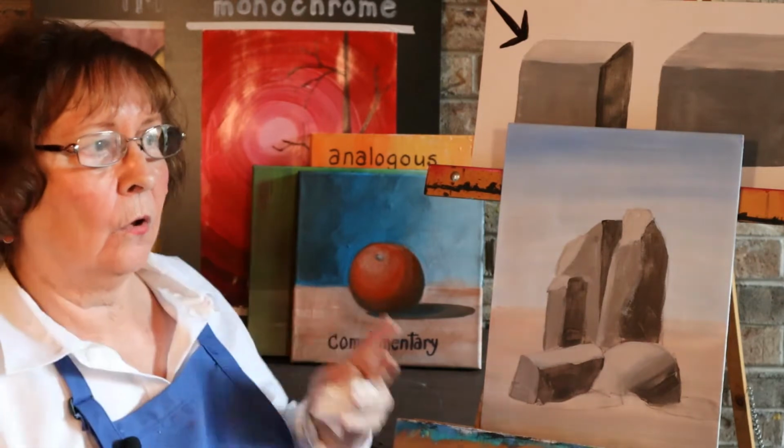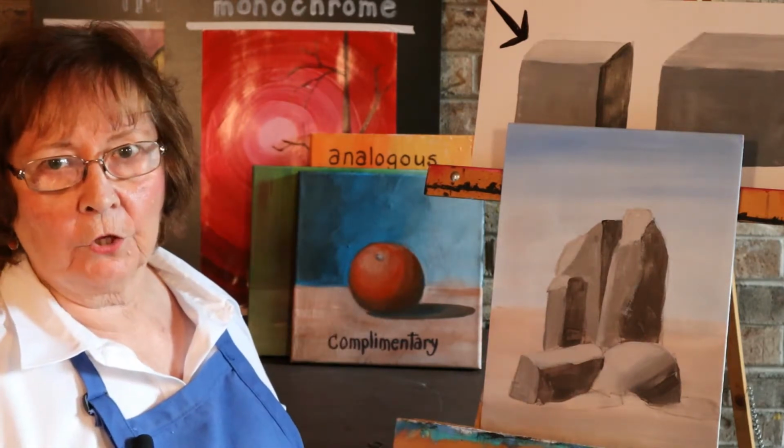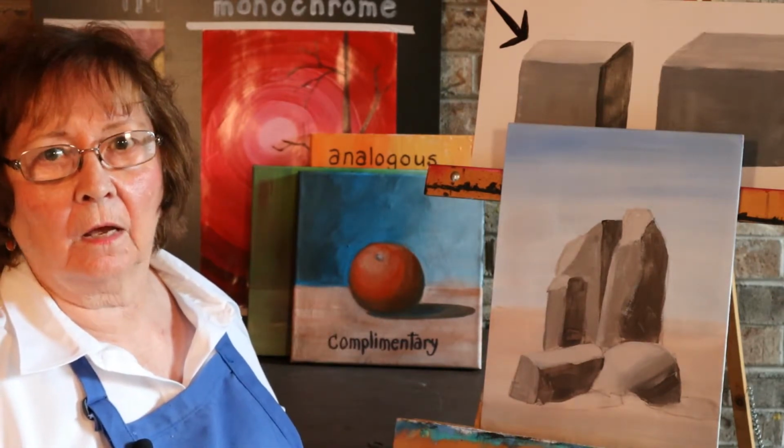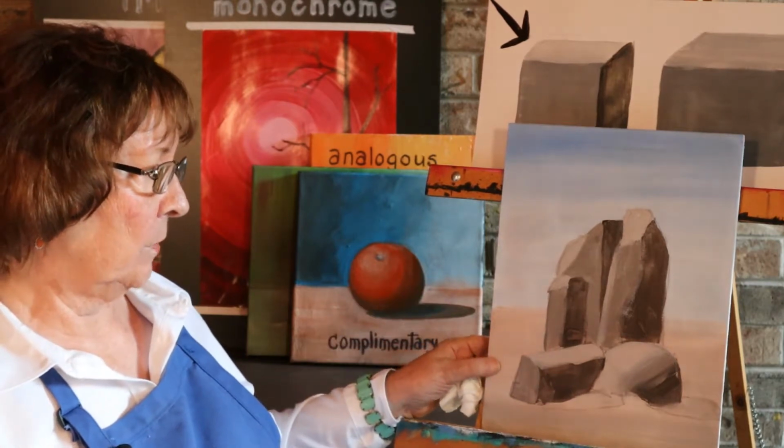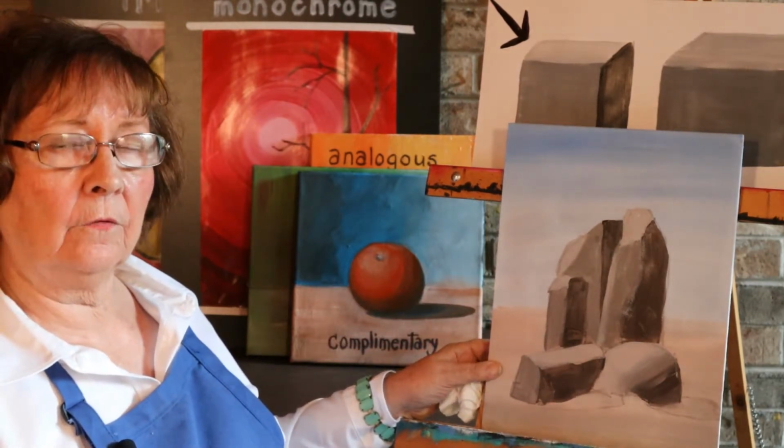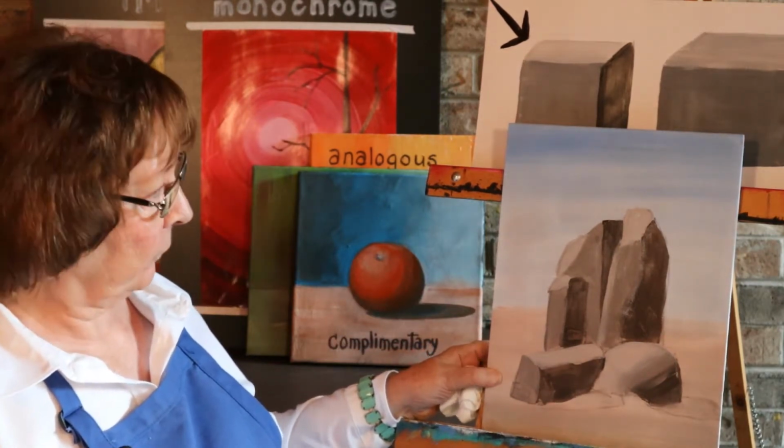Okay, now that is a very simple painting of rocks with 3 values. And of course you know that most rocks have more than 3 values, but just for the purpose of demonstrating how this is done, 3 values is enough.